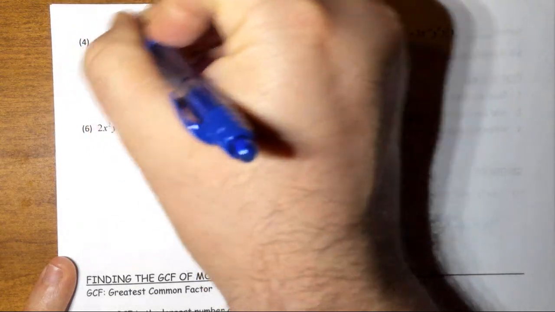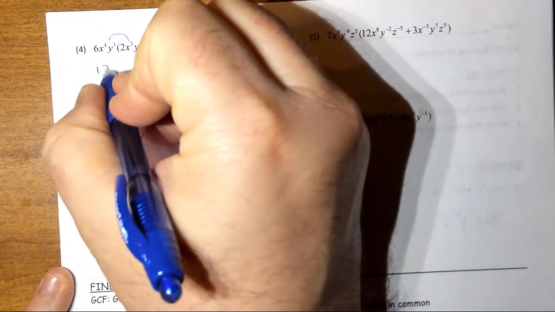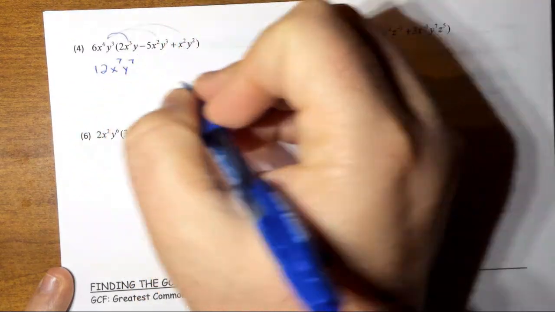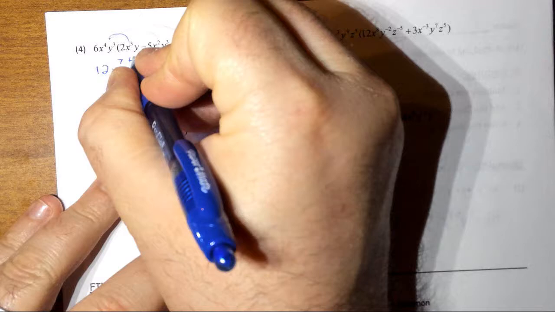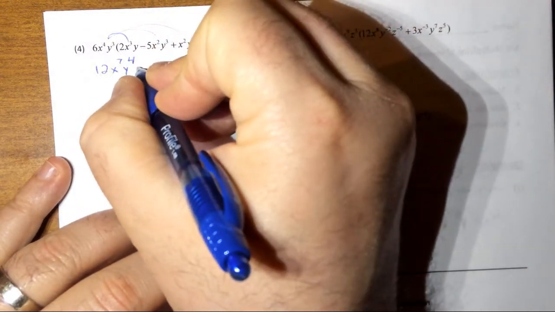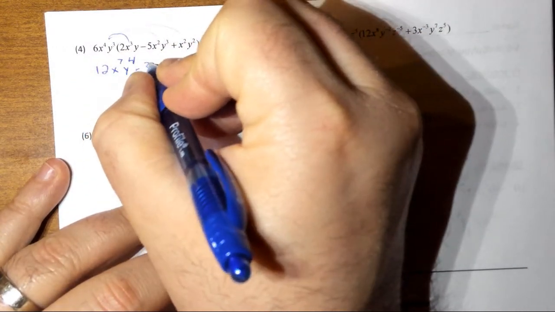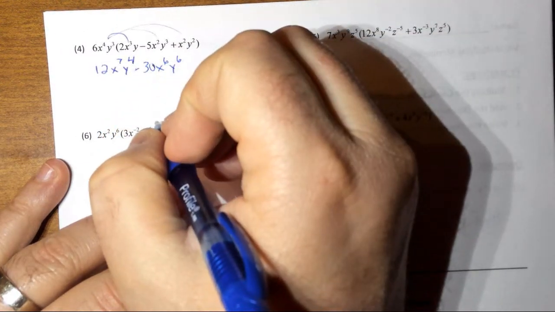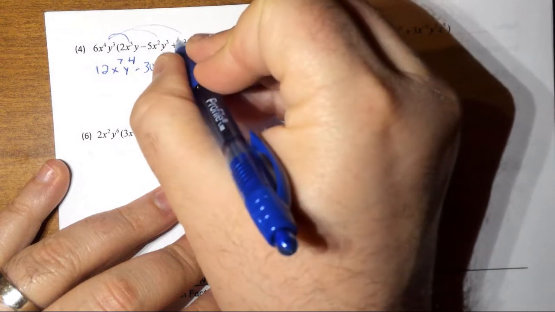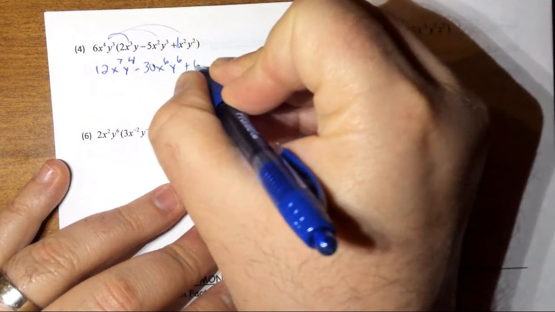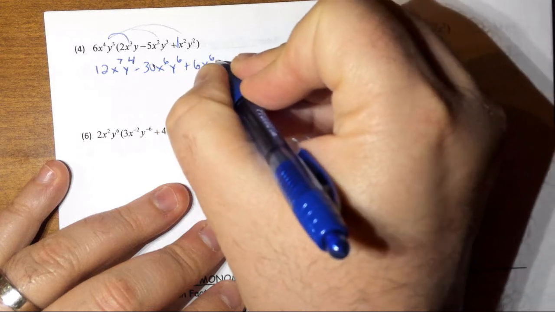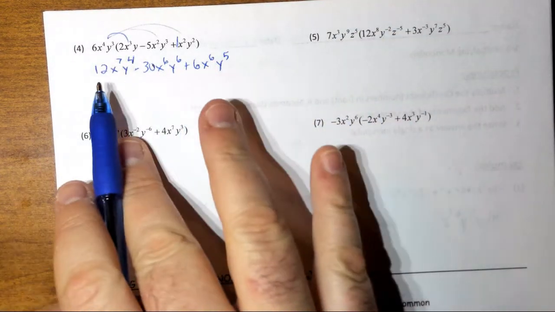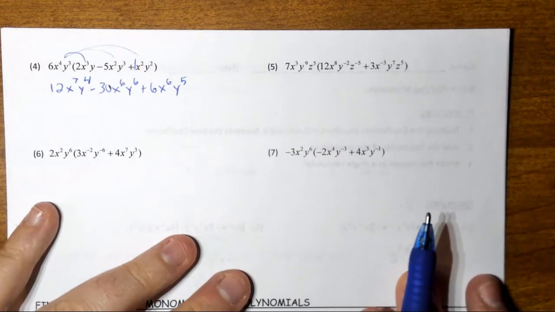So we distribute. So 6 times 2 is 12. There's 7 x's, okay? And then there's 7 y's, 4 y's. There we go. And then it's 6 times negative 5 is negative 30. There's 6 x's here, and then 6 y's. All right, 6 times, and then remember this coefficient in there is a 1, so that's just 6. There's 6 x's, and then there's 5 y's. All right, no like terms, and we're good to go.